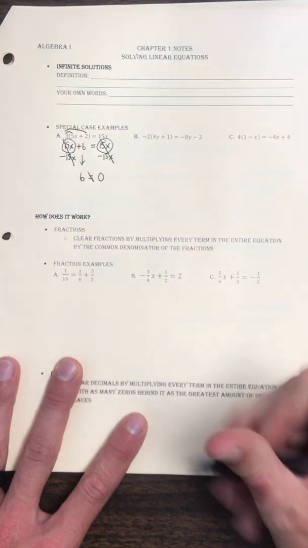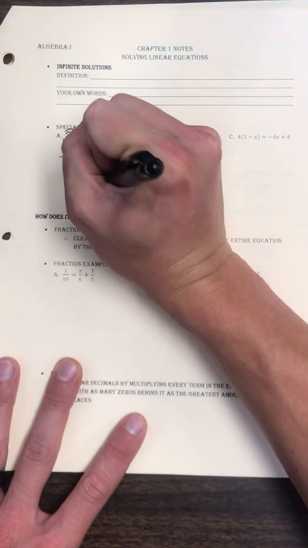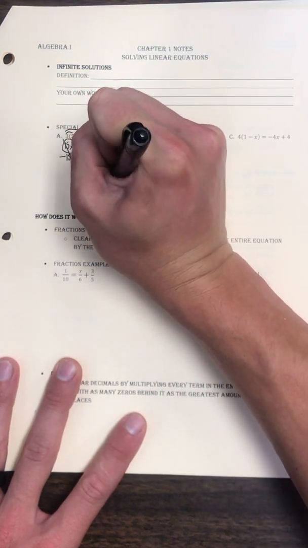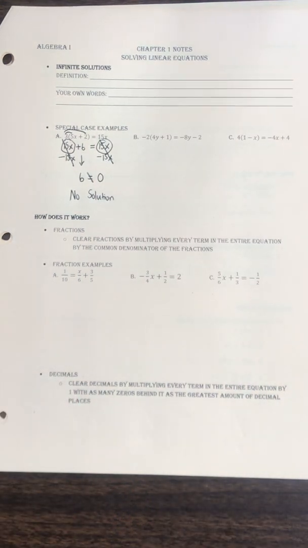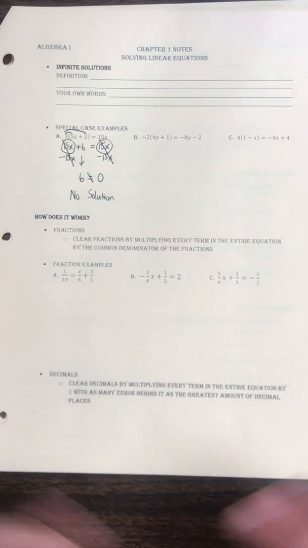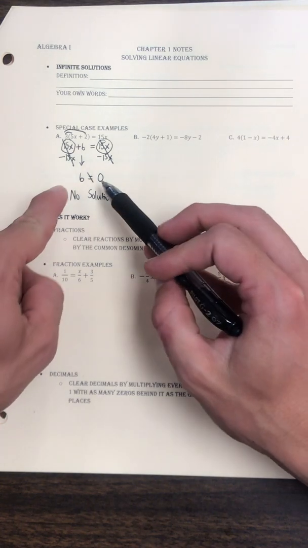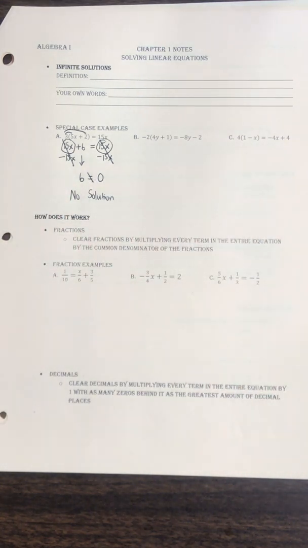That does not equal 0, so that means this is a no solution, which really just means that there is not a number out there that we could use, fraction, any sort of number, that will solve this and make this equation true. So that's how we identify no solution: if we end up with two numbers and it is not the exact same number on both sides, then it is a no solution.